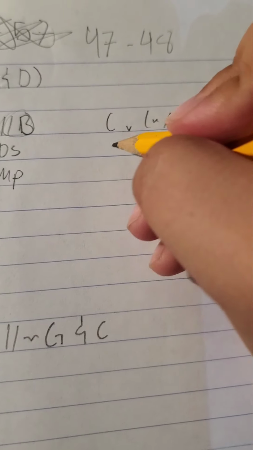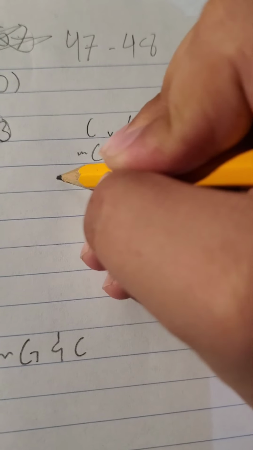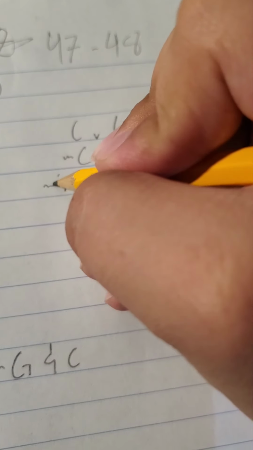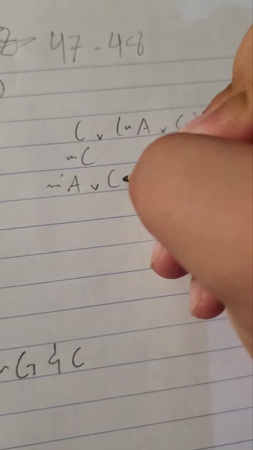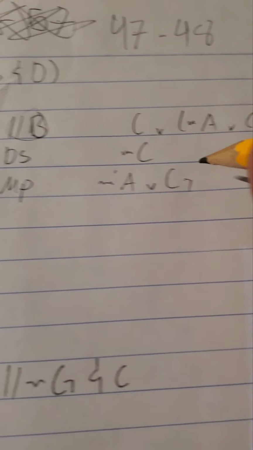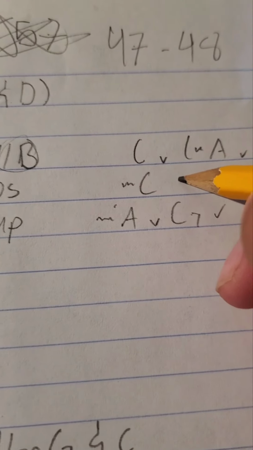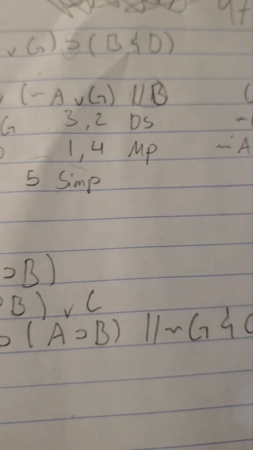Since we know we're going to be separating it, this becomes a negative C, and then this just becomes a separate A, V, C, G. And clearly we have that in 4, so I guess you can say that's proven. And then we have that in line 2, and we can say that's also proven. So this is how I used to also check it. You don't have to do it, but I guess it might help you.